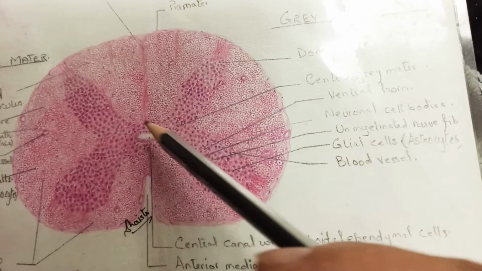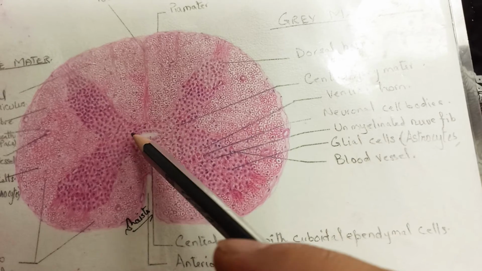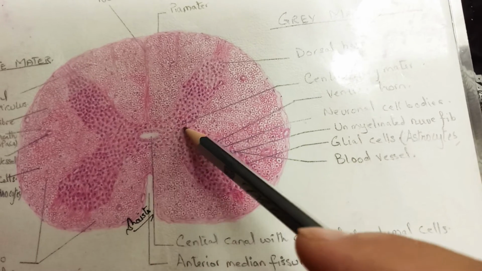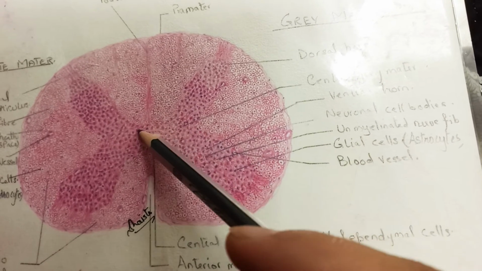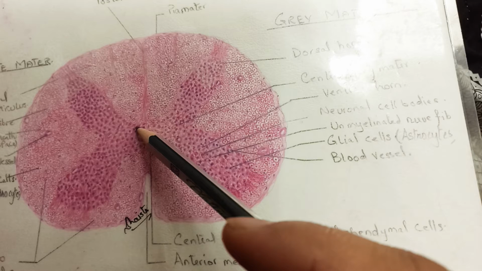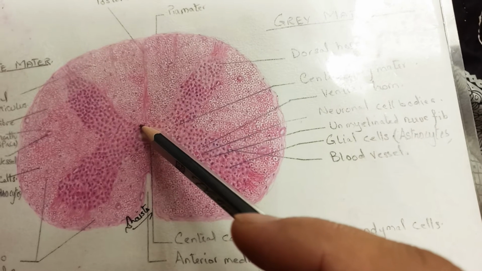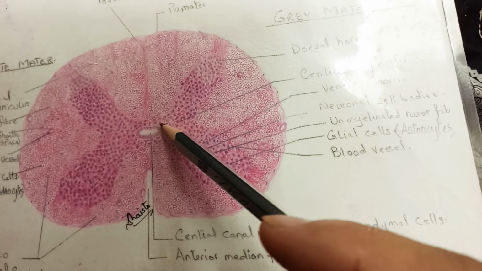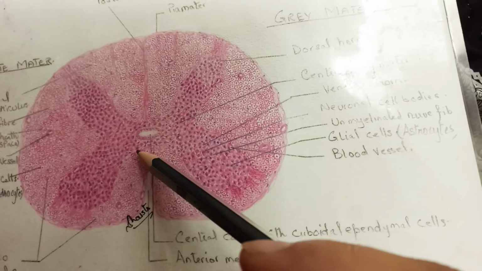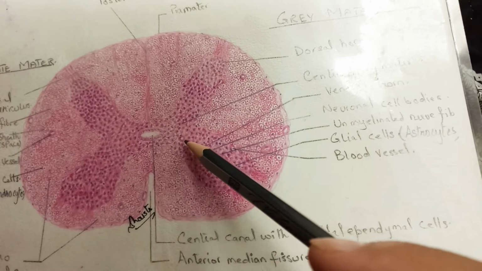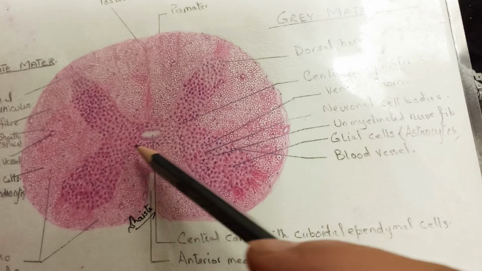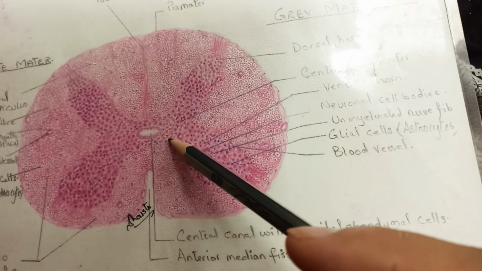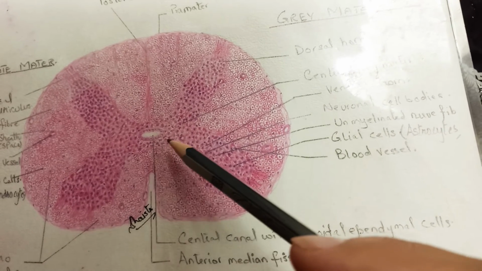Now the gray matter which is located dorsally connects the two posterior horns, and this is known as the posterior gray commissure. Likewise, ventrally, the gray matter which connects the two ventral horns is known as the ventral gray commissure.